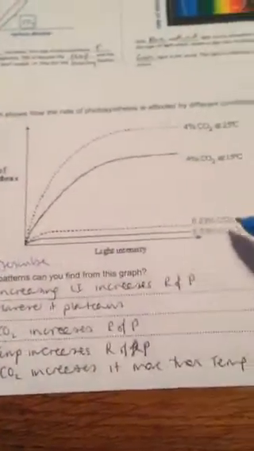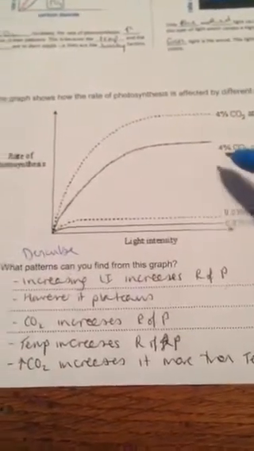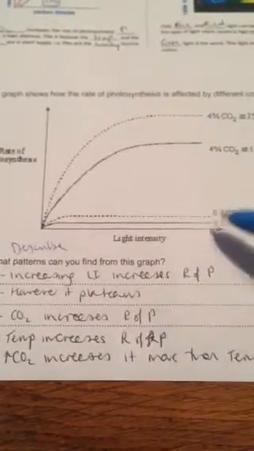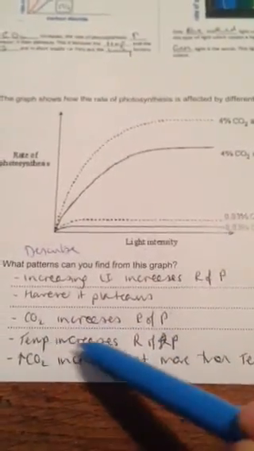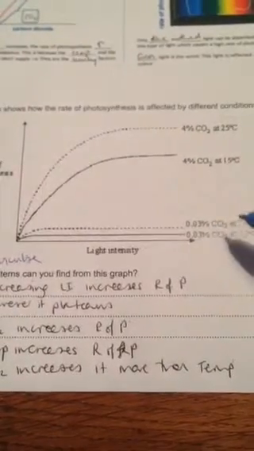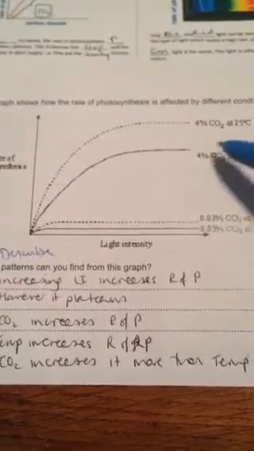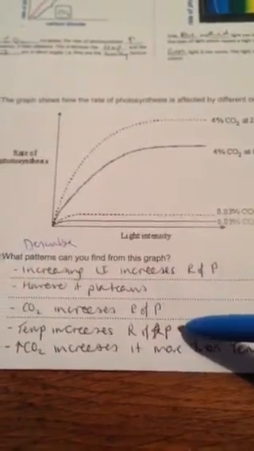And oh look, from this you can see it goes from 0.03% CO2 to 4%. Oh look, that CO2 increases the rate of photosynthesis. What about temperature? It goes from 15 to 25. There's a bit of an increase there, but oh, that looks like a good one. 15 to 25, an increase in temperature increases the rate of photosynthesis.